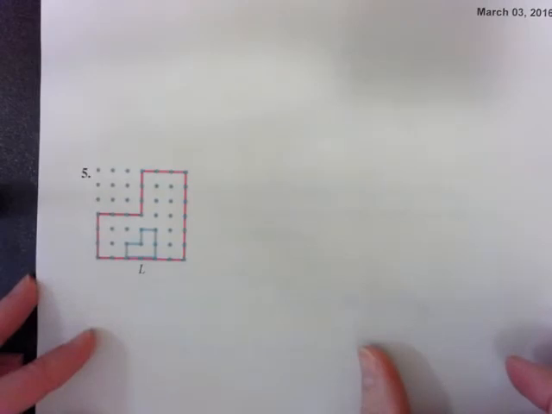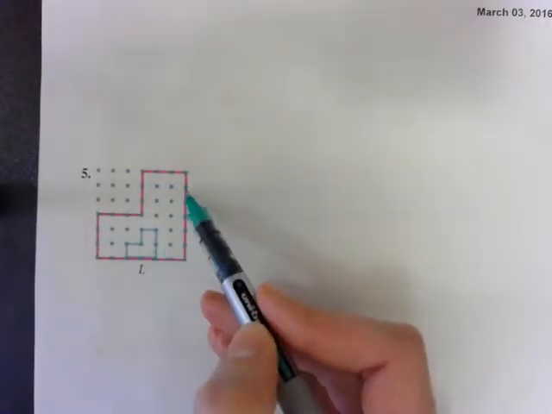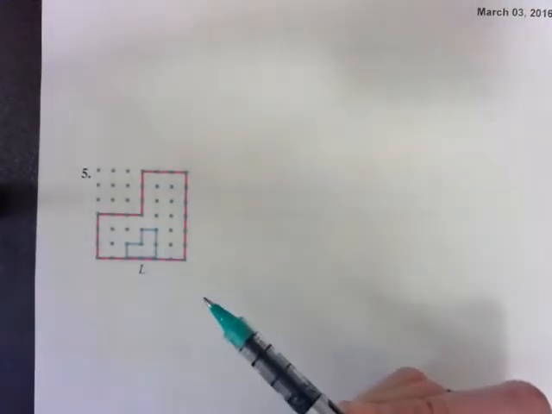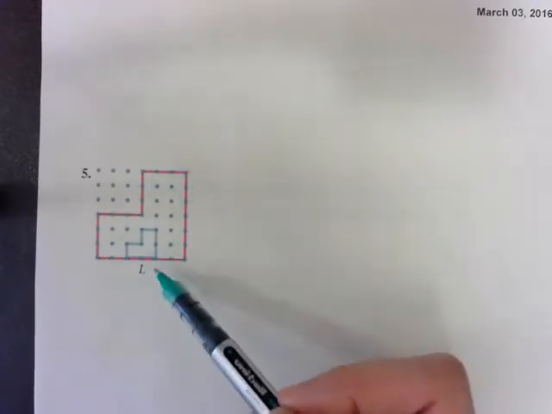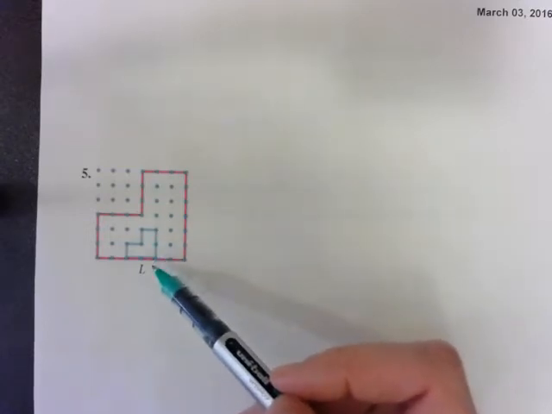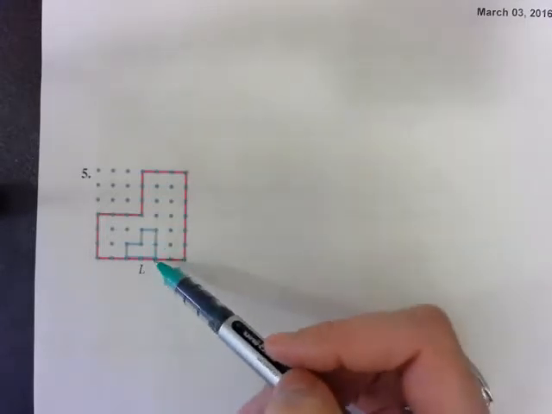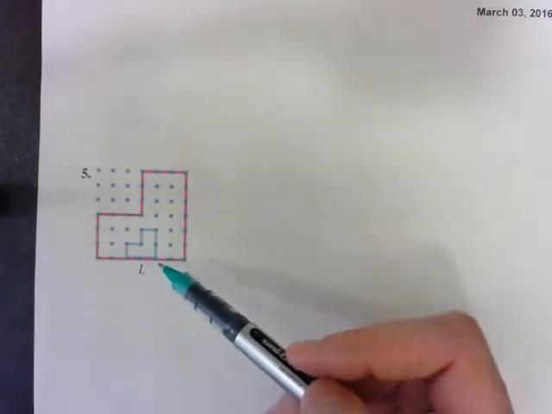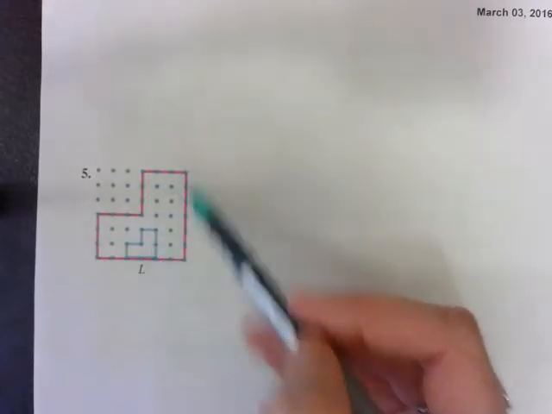In this case, we have to know which one is the image and which one is the pre-image. So the blue is a dilation of the red figure, so the red figure is the pre-image. If you look at the pre-image to the image, you see that this is 6 and this is 2, right? So we have to remember that the scale factor is the ratio of the image to the pre-image.